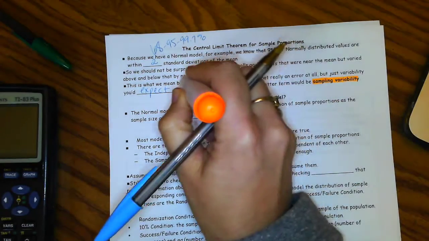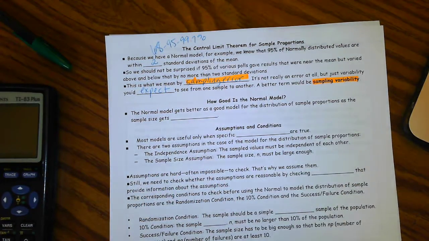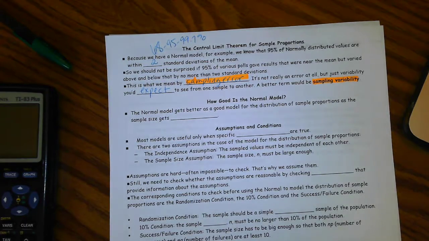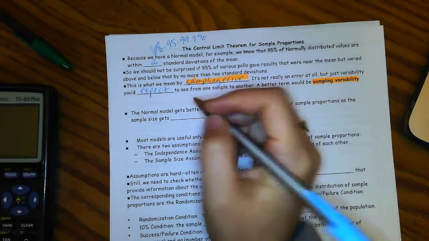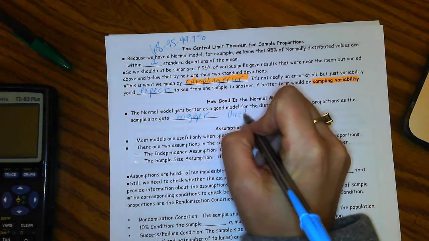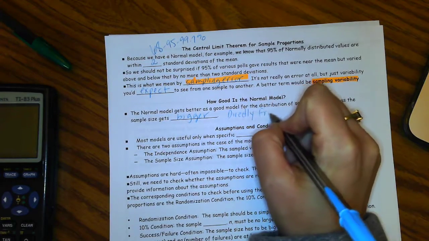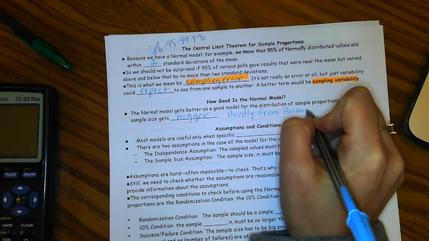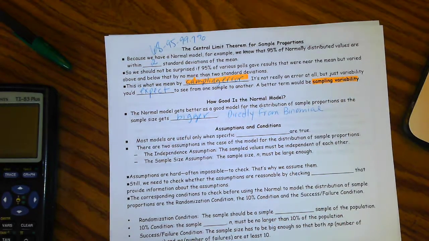You will hear both sampling variability and sampling error. And it's just a measurement of knowing the sample proportions are going to be a little off from the population proportion, but we can measure how off we think they are. How good is this normal model? Well, the normal model gets better as the sample size gets bigger. And this goes directly from the binomial. Remember, with the binomial, we needed to have at least 10 successes and failures in order for us to use the binomial. We're going to have the exact same rule when we go to do this for proportions.